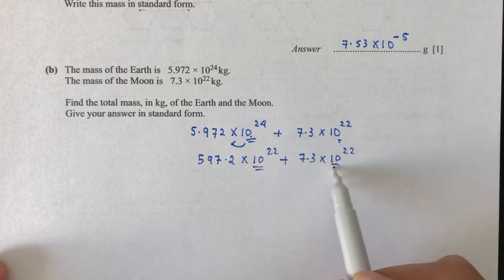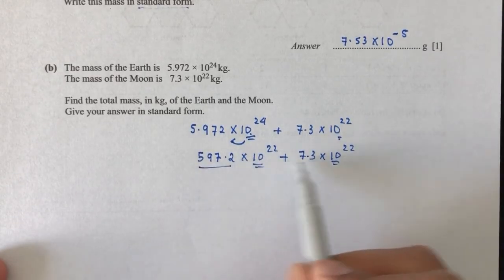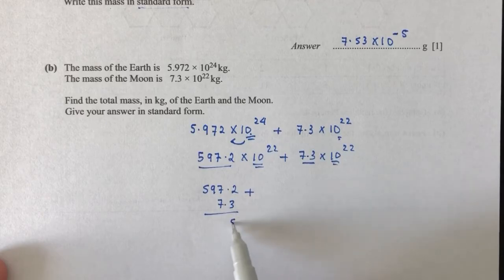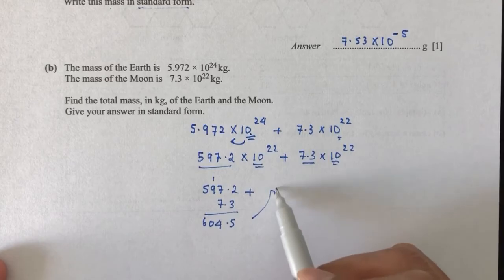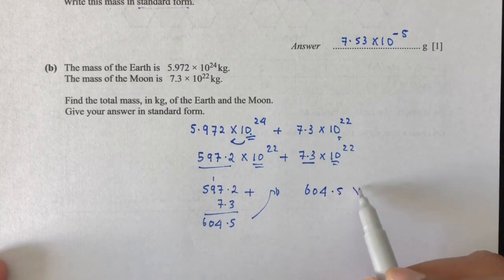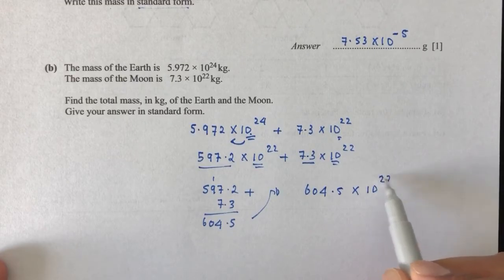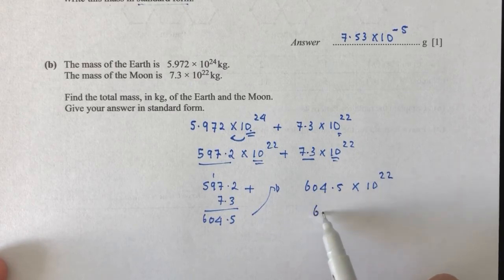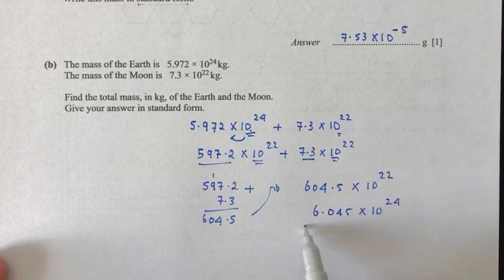Now the powers are the same, so we can add them together. 597.2 add 7.3, we have 604.5 times 10 power 22. Now your answer needs to be in standard form. We have to move 2 decimal places, so that will be 6.045 times 10 power 24, and that will be your answer for part B.